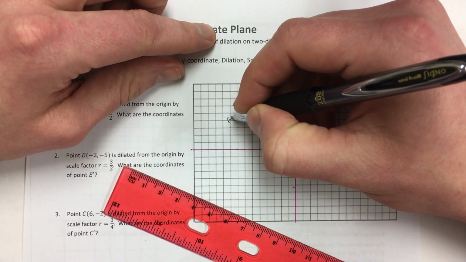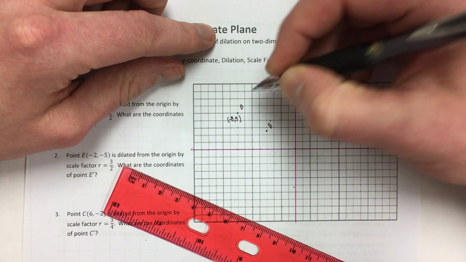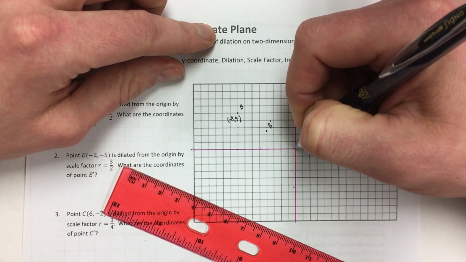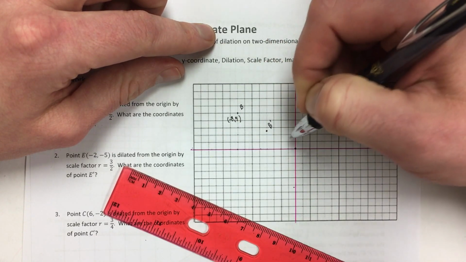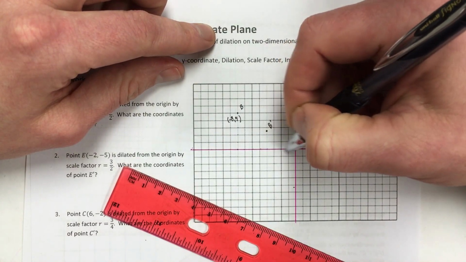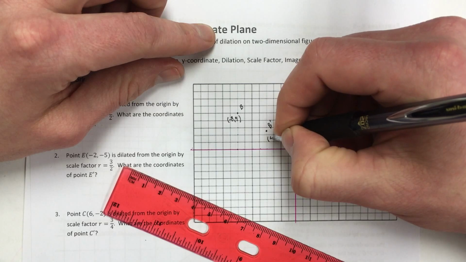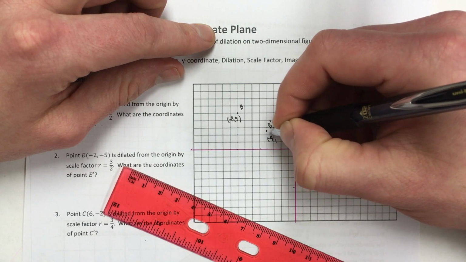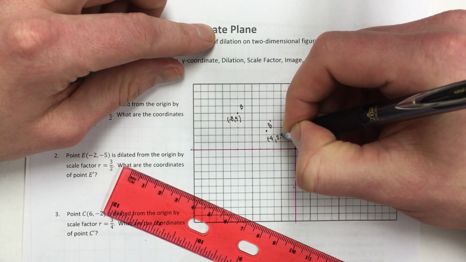And so this is -8, 5. I use this measuring technique of dilating along the line between B and the origin, which is our center point O. And it looks to me like the coordinates are -4 and 2.5.